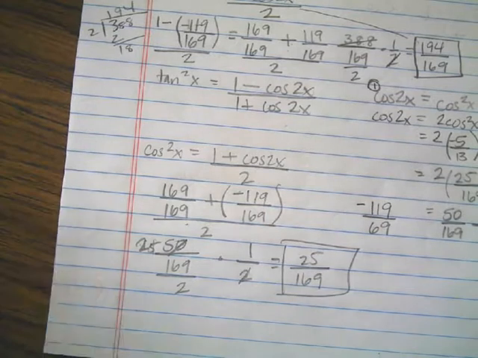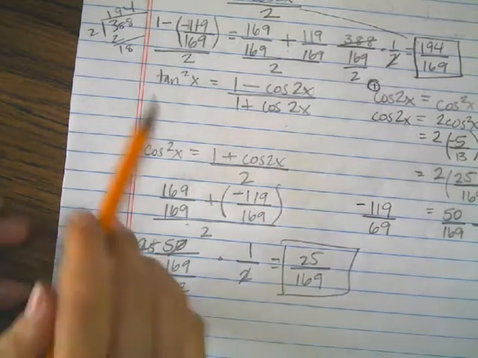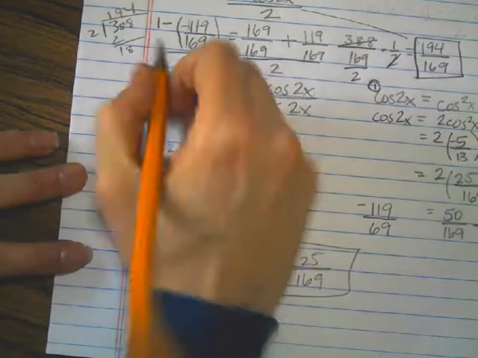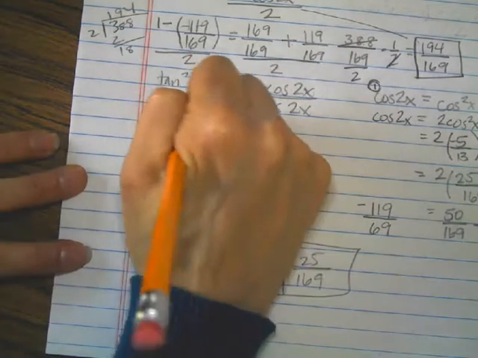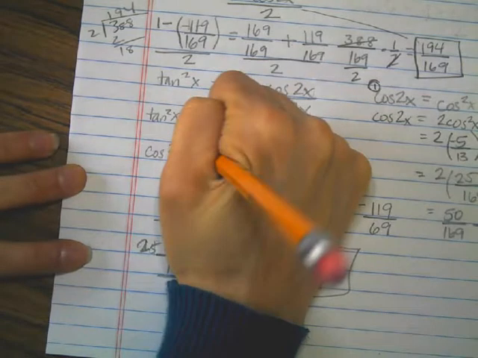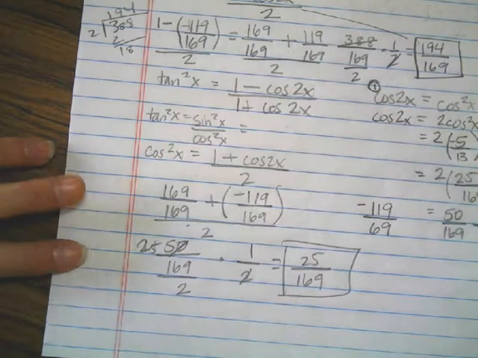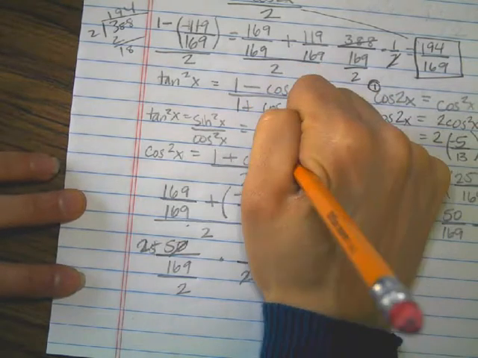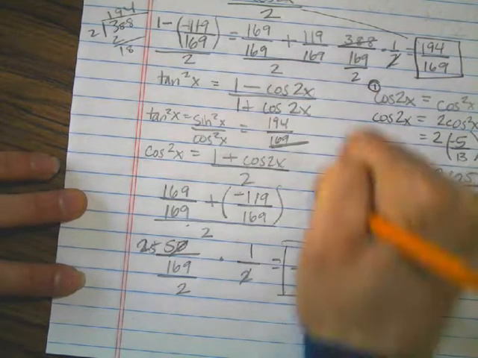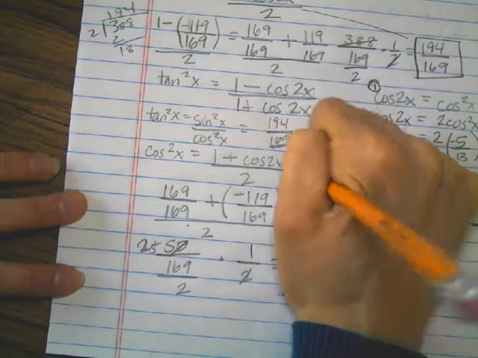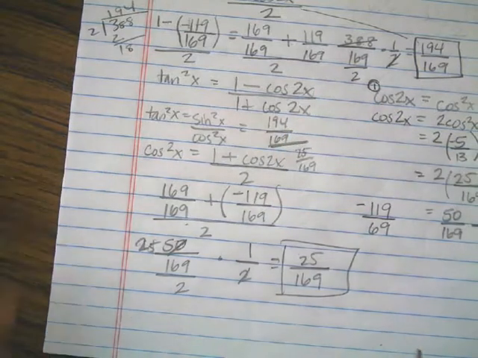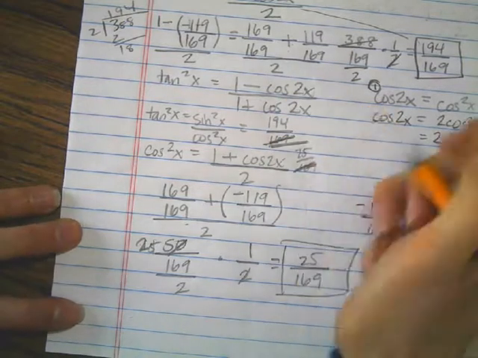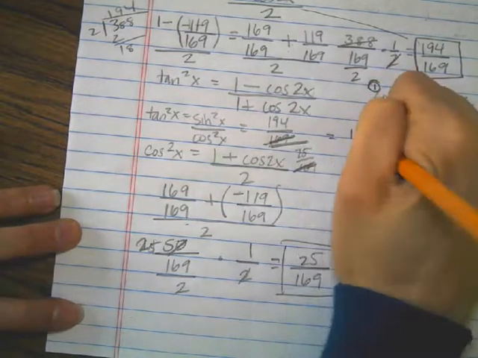And then, like I told you guys before, tangent squared, the easiest thing for tangent is always going to be sine over cosine. So tangent squared x is sine squared x over cosine squared x. So I use the answers that I got, 194 over 169 divided by 25 over 169. The denominators should always be the same, so the denominators will always cancel, and you'll get 194 over 25.